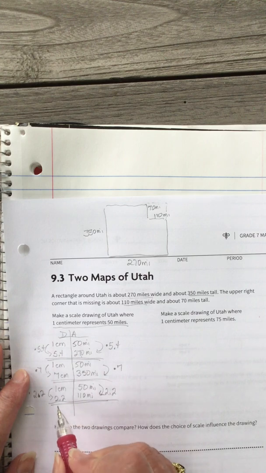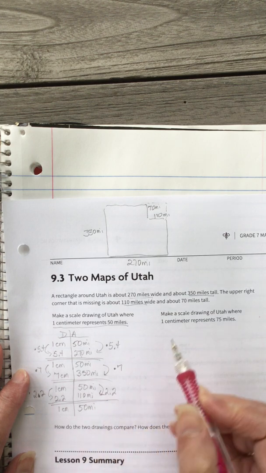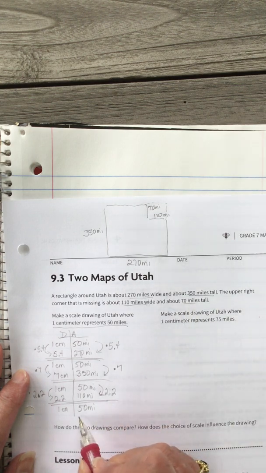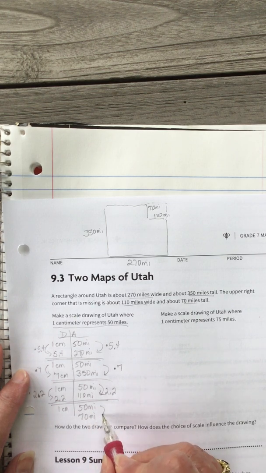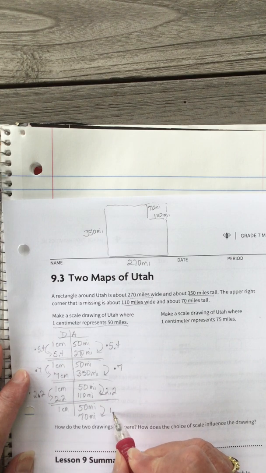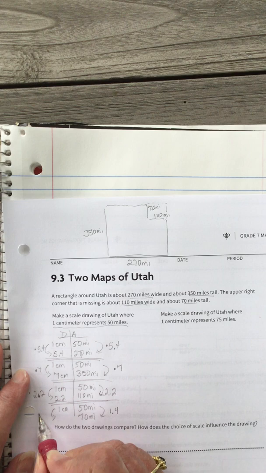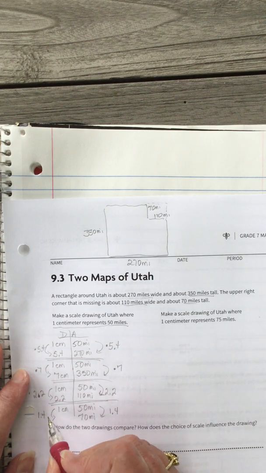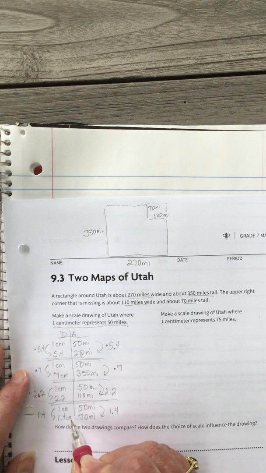And then the last one is going to be the other piece sticking out. So we got 1 centimeter, 50 miles, and that would be 70 miles. So 70 divided by 50 is 1.4. So we're going to multiply this by 1.4. And that gives me 1.4 centimeters.